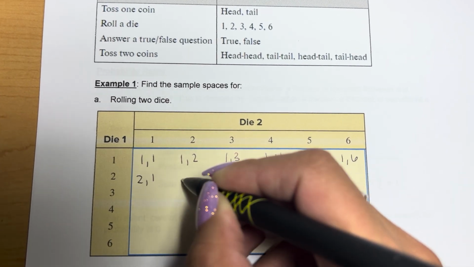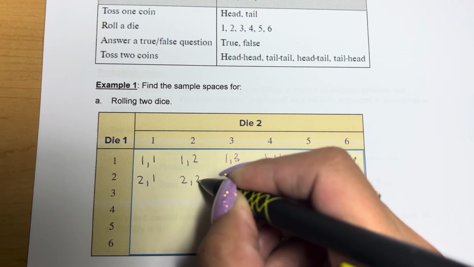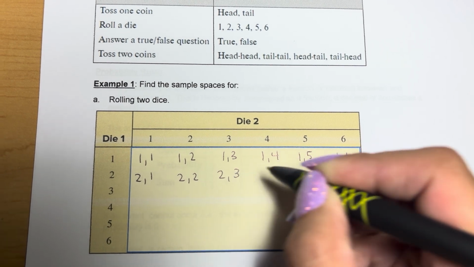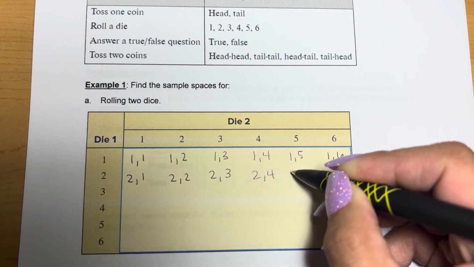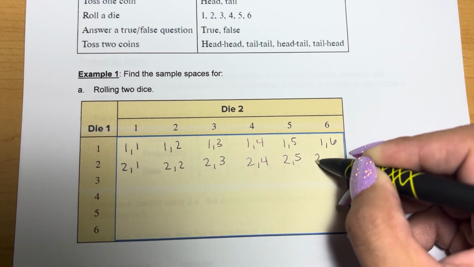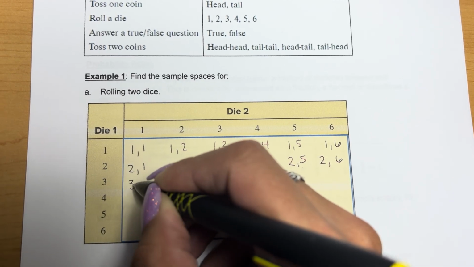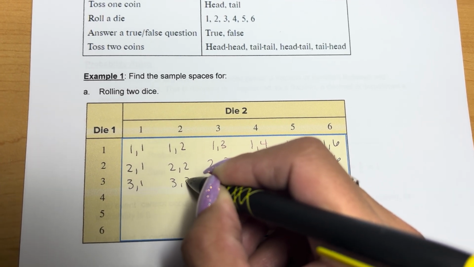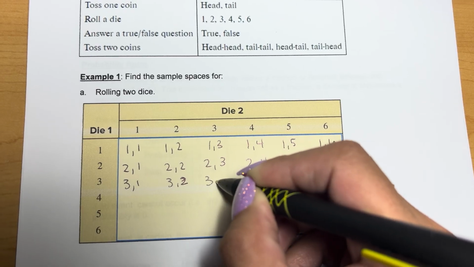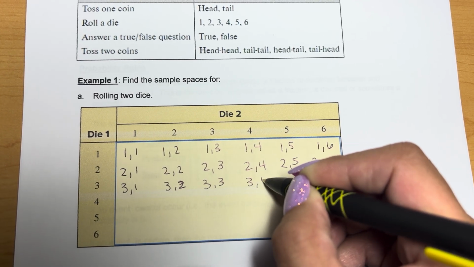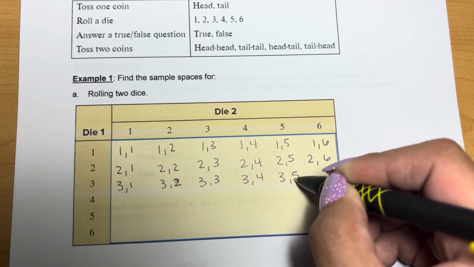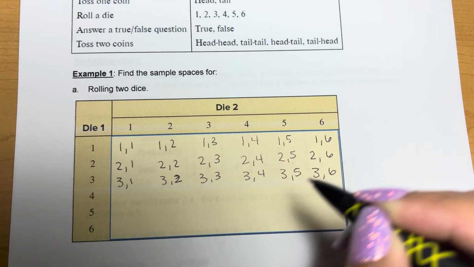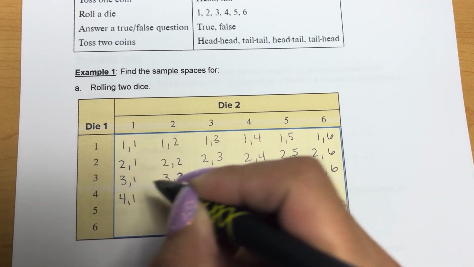So you could roll a 2 first and a 1 second, 2-3, 2-4, 2-5, 2-6, 3-1, 3-2, 3-3, 3-4, 3-5, 3-6, 4-1, 4-2.